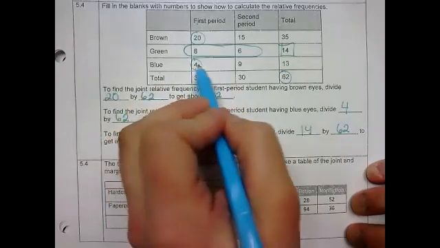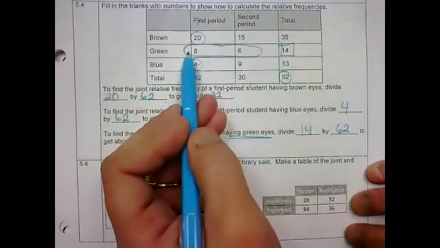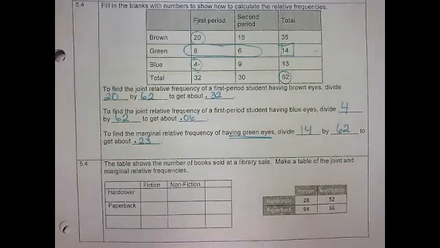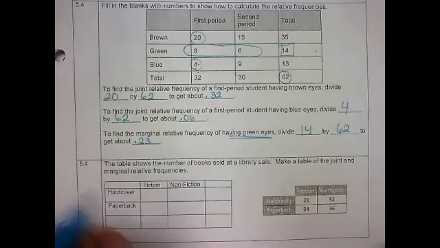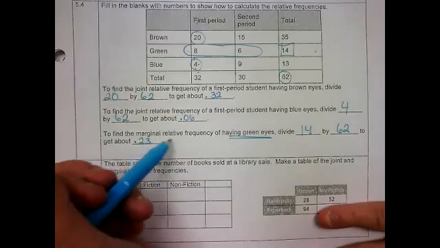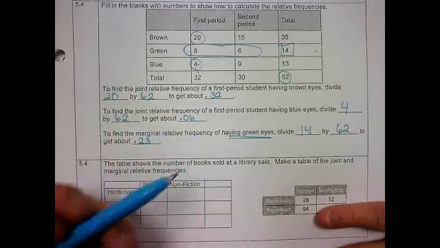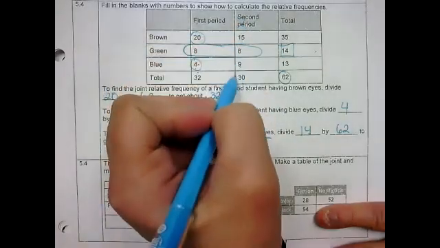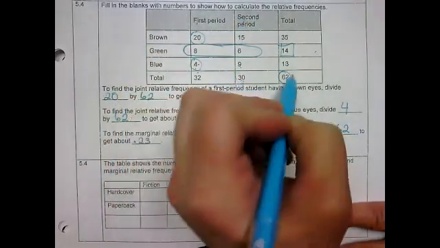Okay, so that wasn't just one block in the table, it was an entire row in the table. And we could do the same thing. We could say, what is the marginal relative frequency of being in second period? So if that's the case, we'd find our second period, add up all of our numbers and get 30, and we would do 30 divided by 62.